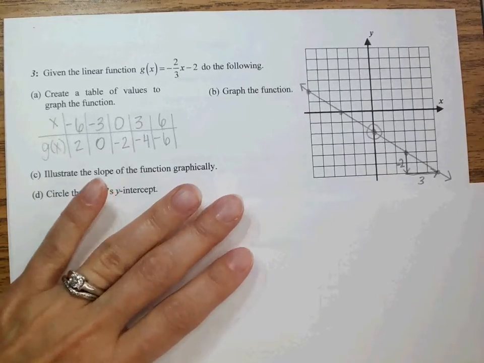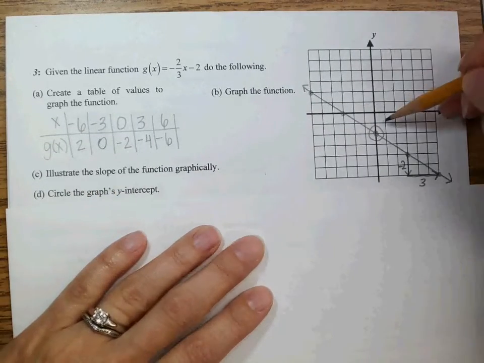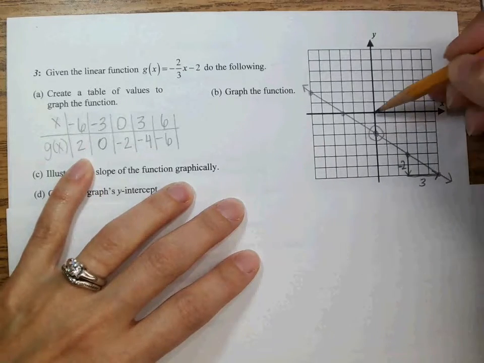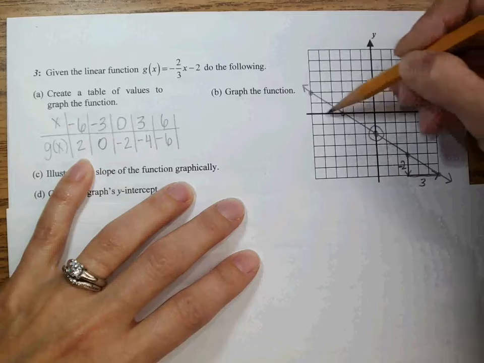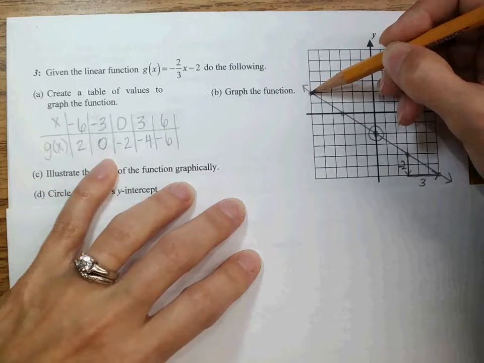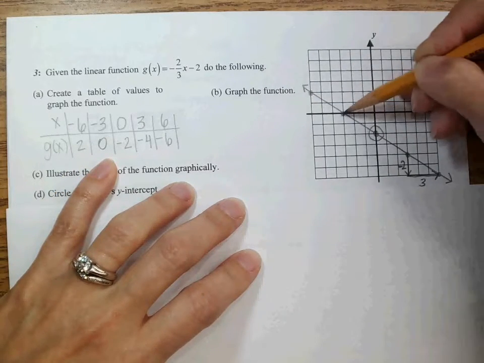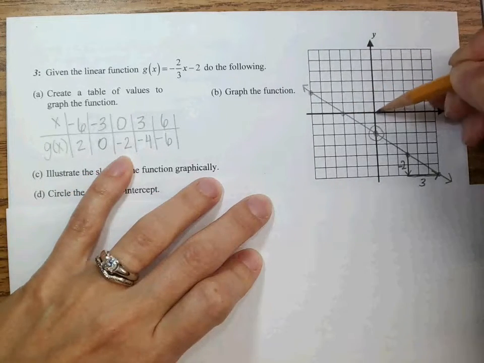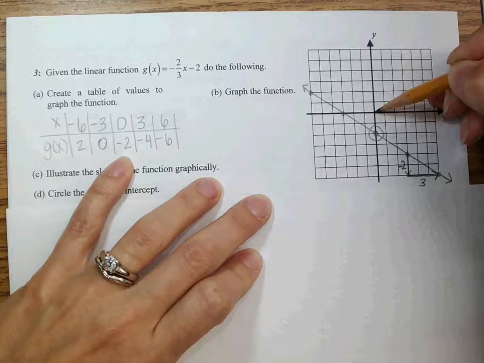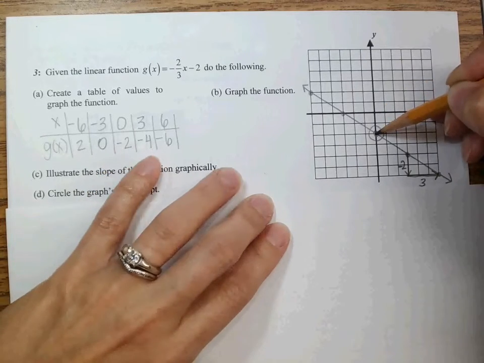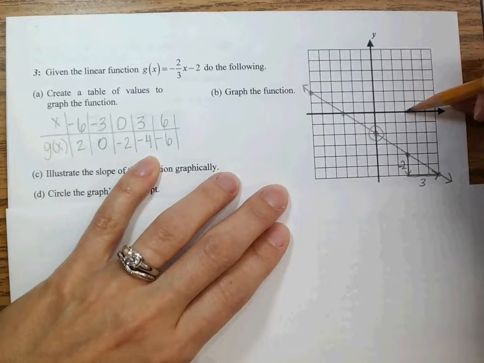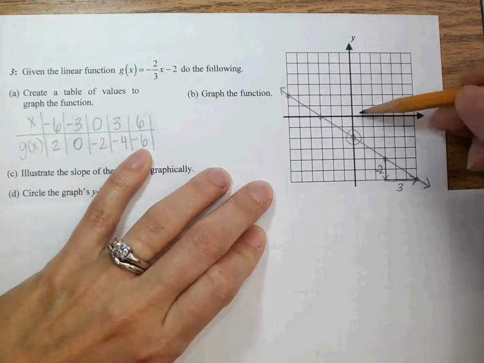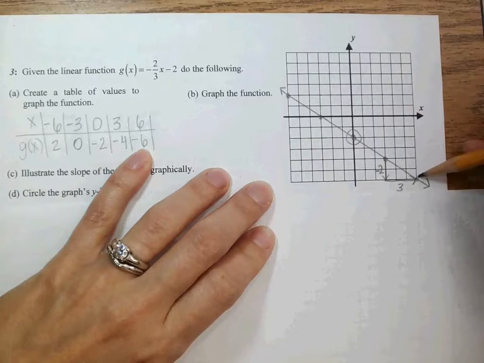You're going to take this information and plot the points on your coordinate plane. So with our first ordered pair, negative 6, go left 6, up 2. Then negative 3, left 3, 0, we don't move. 0, negative 2, okay, we don't go left or right, we just go down 2. 3, negative 4, so right 3, down 4. And positive 6, down 6.